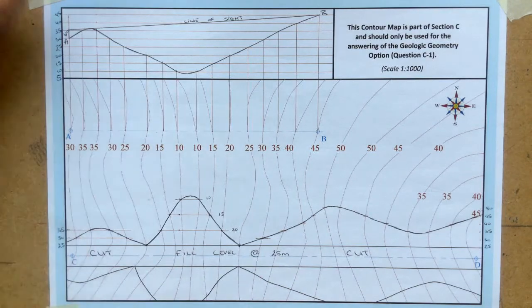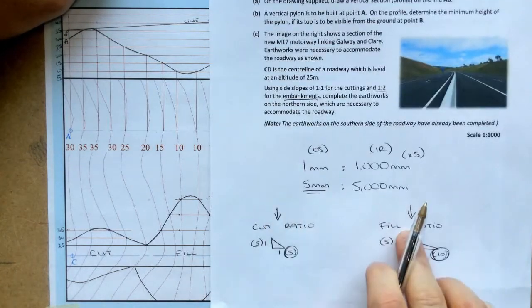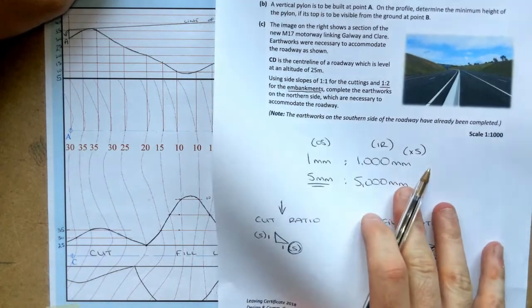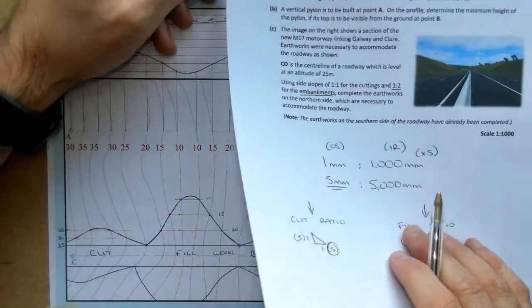So there you have it, guys. There is the earthworks completed for part C, where we did our cut. We applied our cut ratio and our fill ratio, otherwise known as the embankment ratio, to do the northern side of the road. The southern side is already completed.